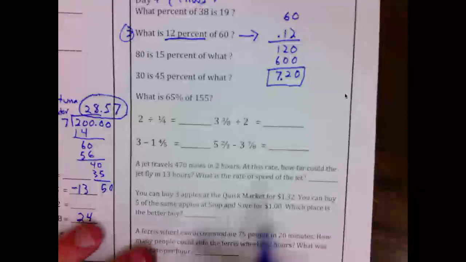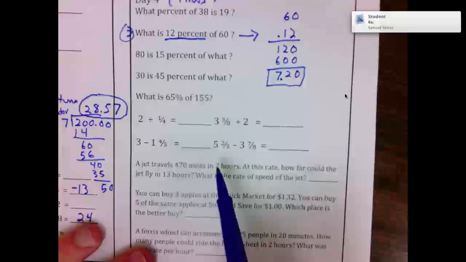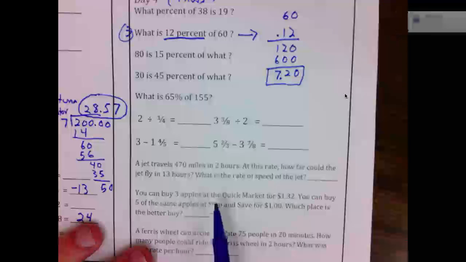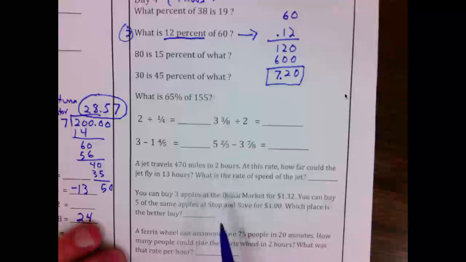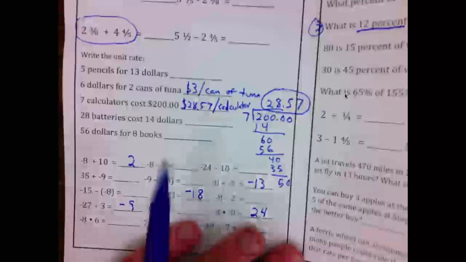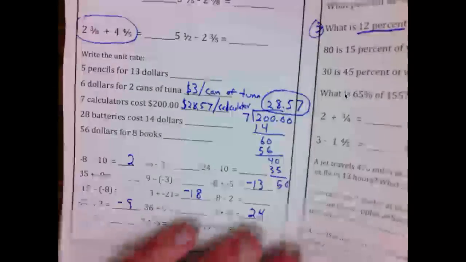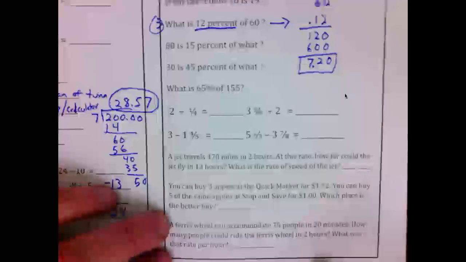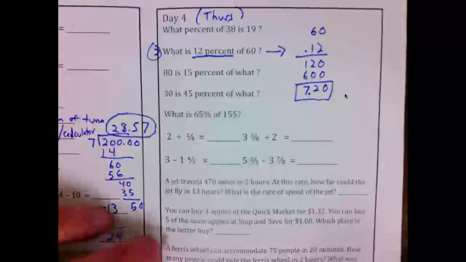Okay, here we have some multiplication and division of fractions. And lastly, we have some unit rates that'll be very similar to the ones that we saw over here in the Wednesday activity. So I think you should now be able to solve the remainder of the problems on Thursday.